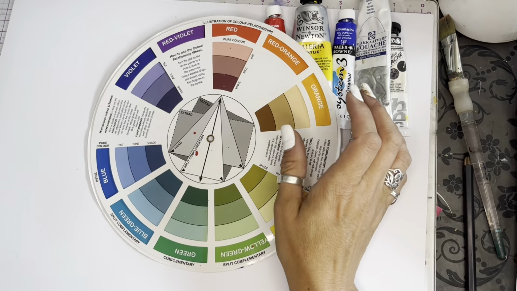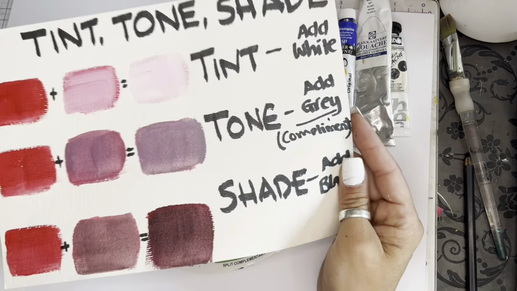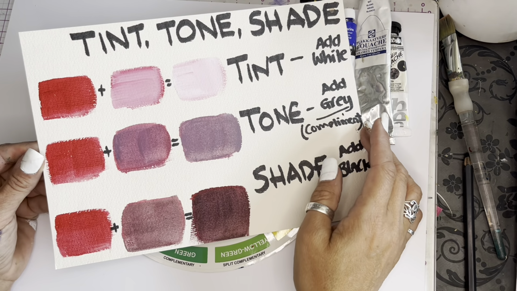So I've got a little demonstration here. So you imagine that your pillar box is red.